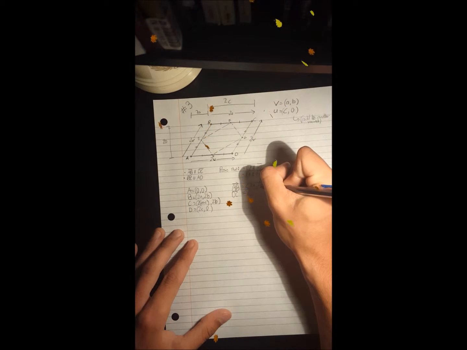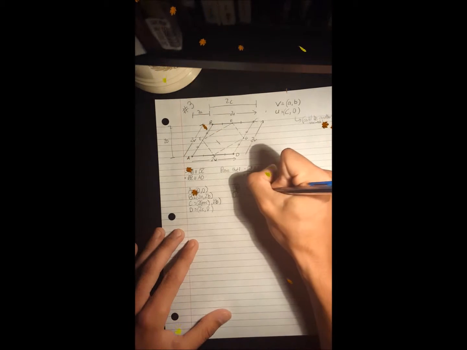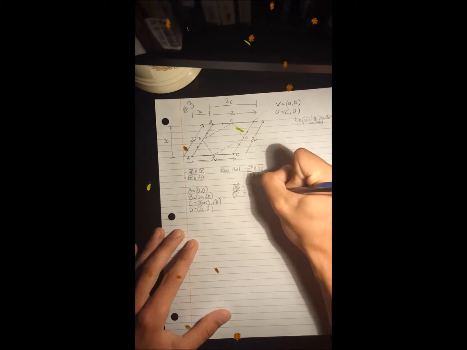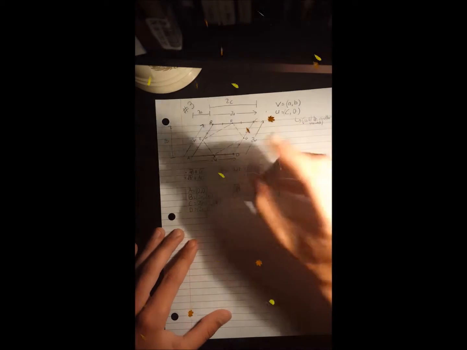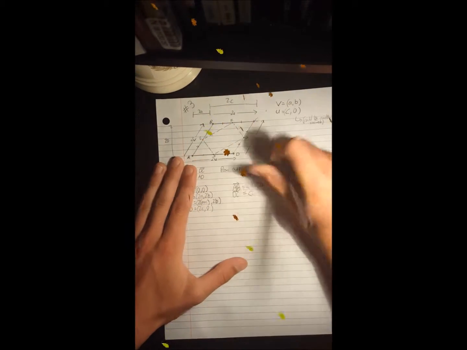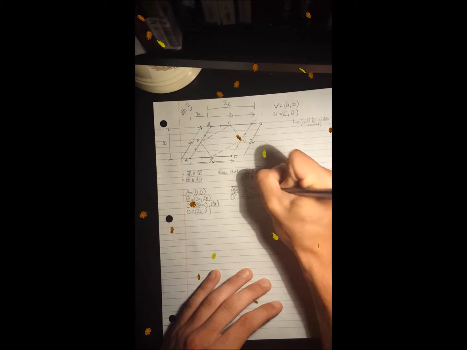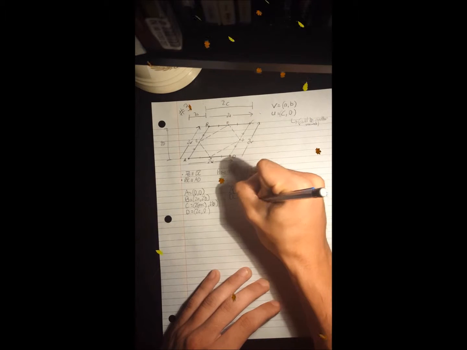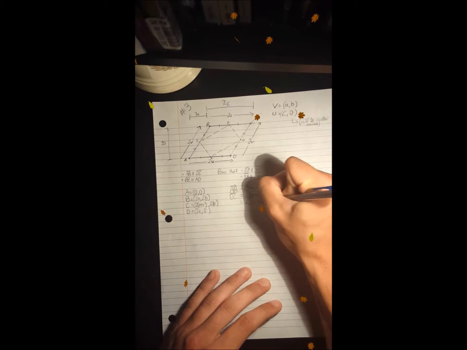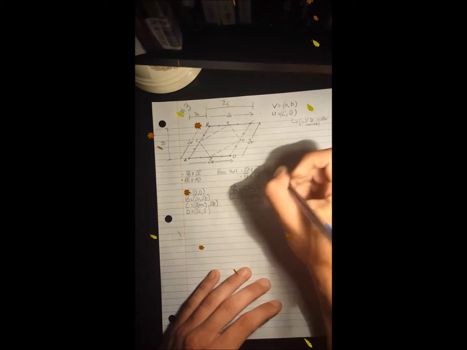I subtracted B minus A, so I'll subtract C minus D. So DC equals (2a + 2c minus 2c, 2b). Simplifying, we get (2a, 2b). We end up getting the same thing as AB.